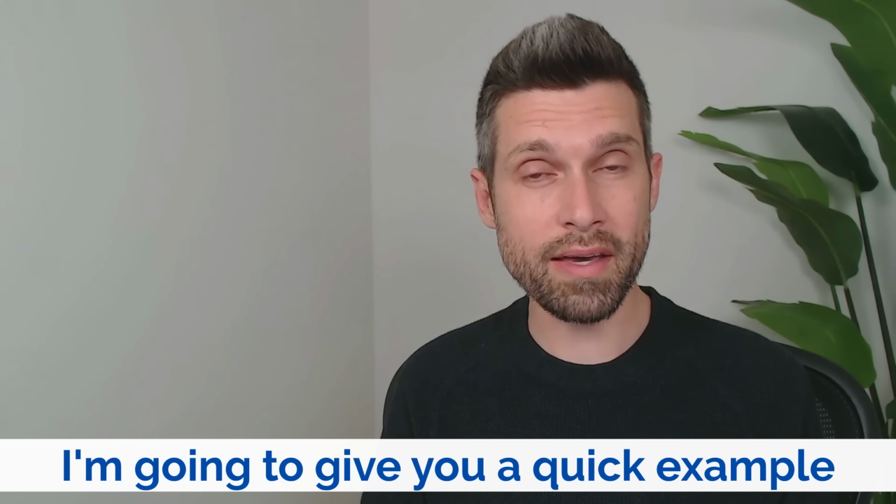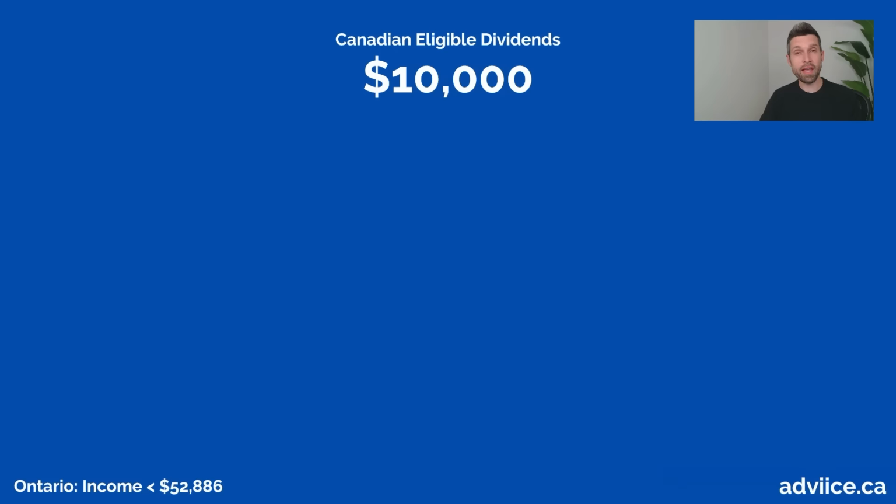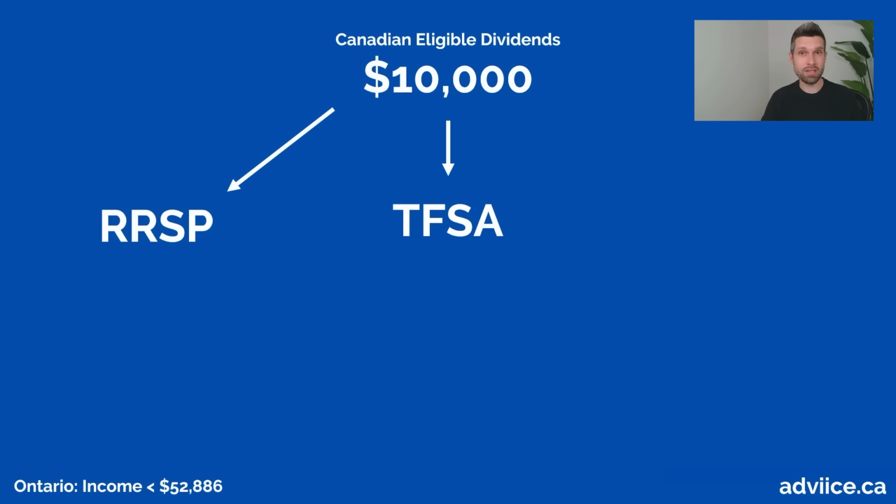I'm going to give you a quick example, and then we're going to take a closer look at how this works. Now imagine you're getting $10,000 of Canadian eligible dividends, and imagine you have a choice of which type of account you want to receive that income in. It could be an RSP, it could be a TFSA, or it could be a non-registered account. Which one do you choose?